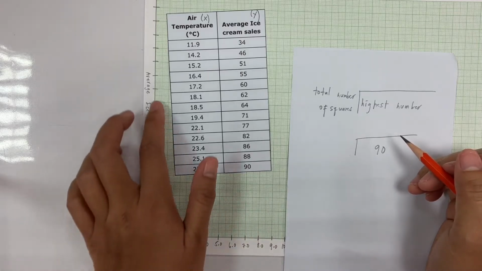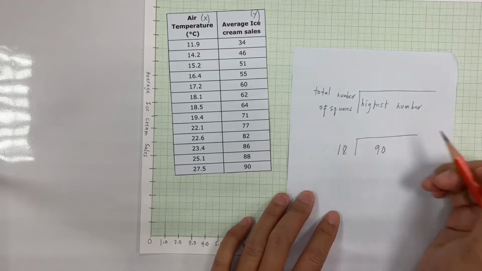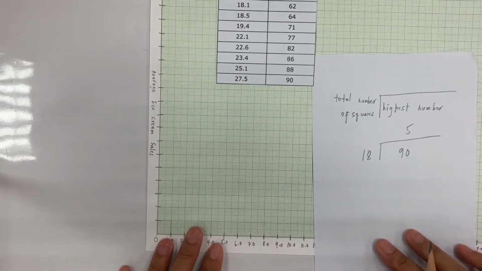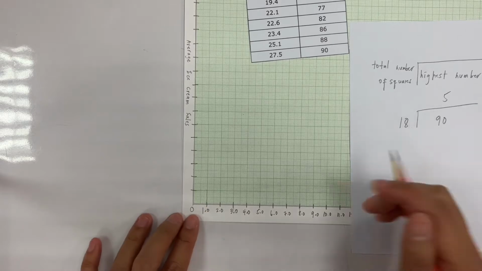So 90 divided by 18 is 5. So the scale for the y-axis will be by 5.